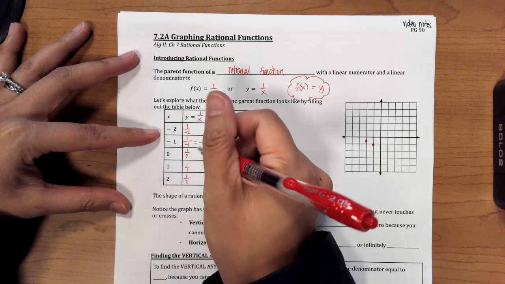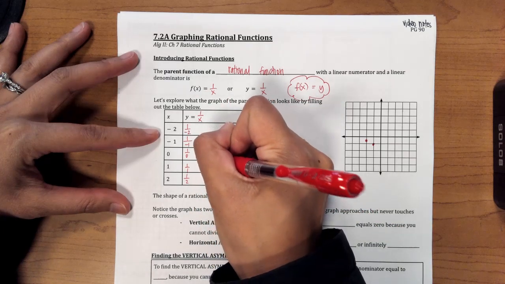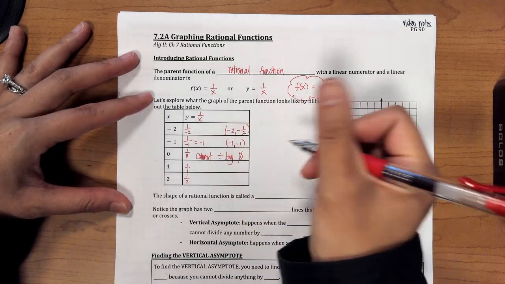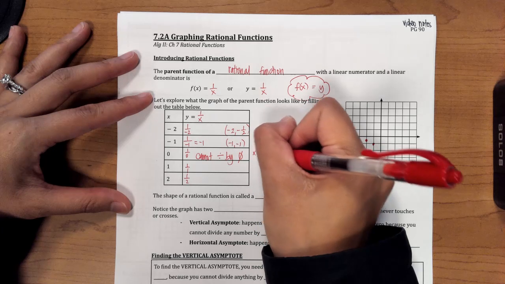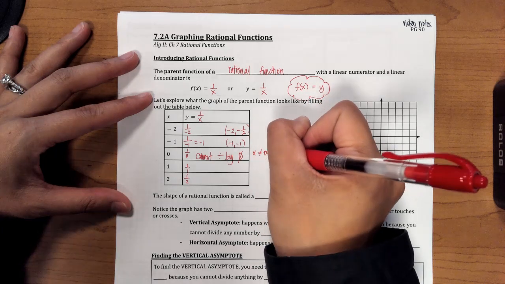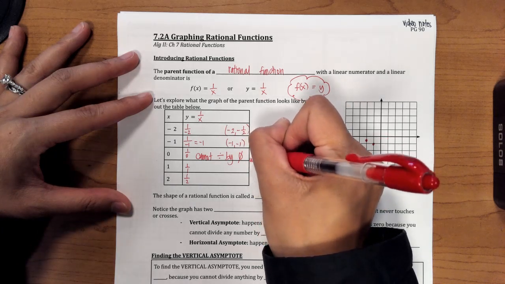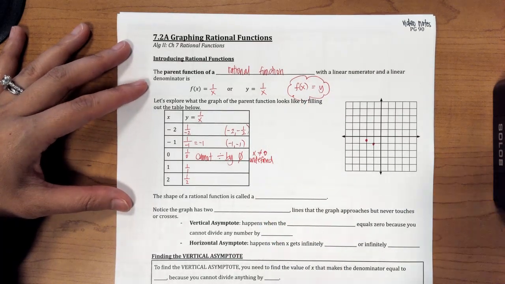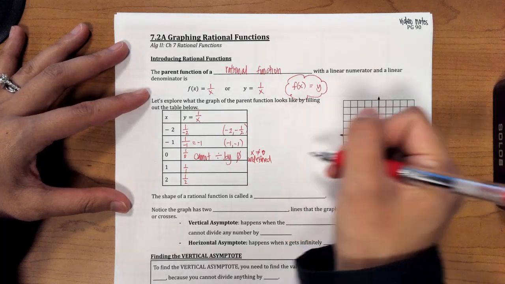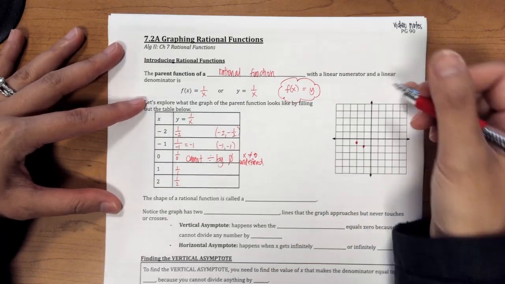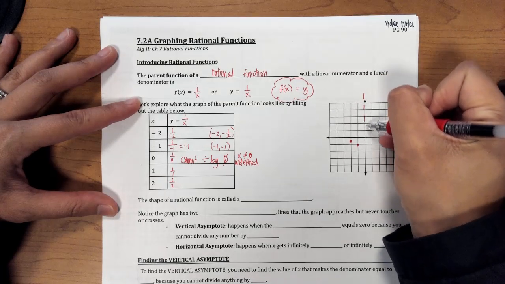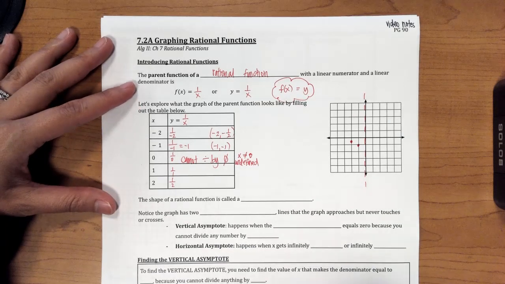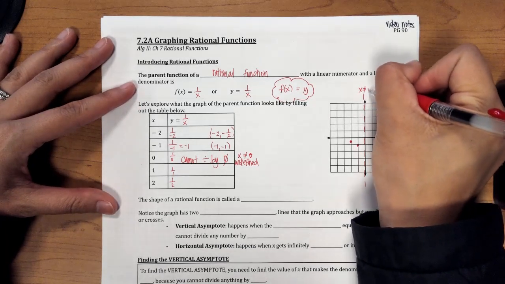This one is 1 divided by 0, and you cannot divide by 0. Which means x cannot equal 0, and this value is undefined. The graph is undefined at x equals 0. And so there's this asymptote that shows up there. Since we cannot have x equal 0, there's going to be a break in our graph at x equals 0.